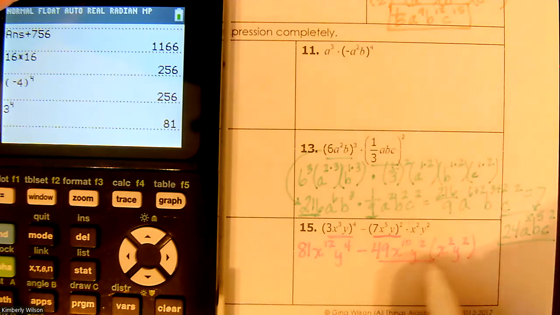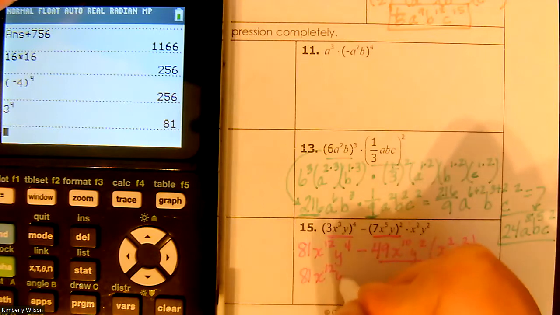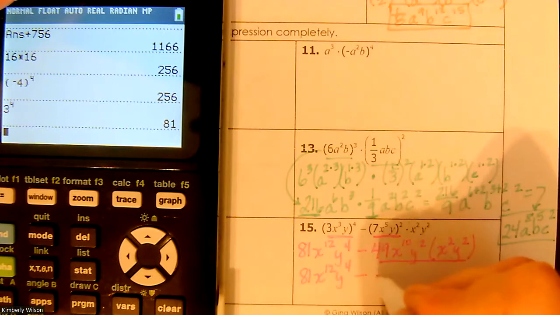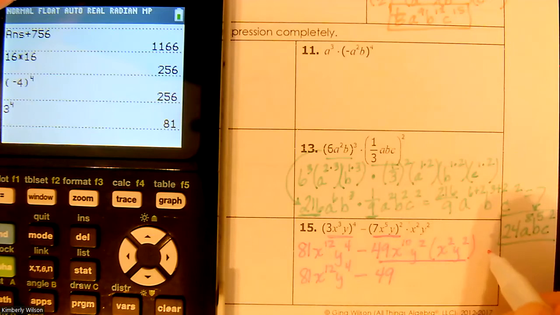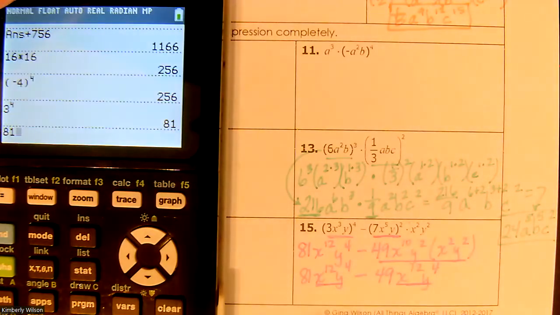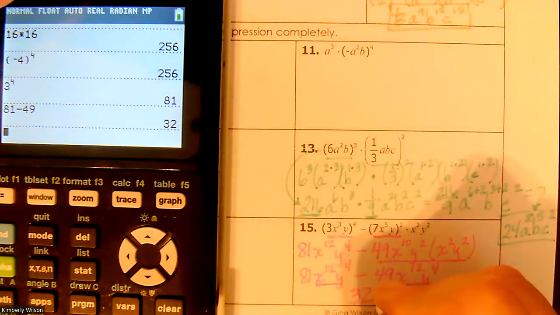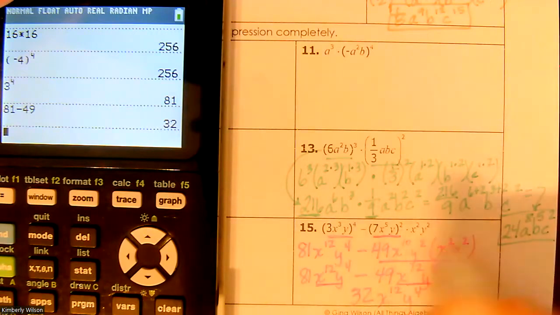So now I have to simplify this, which is now going to have 81 x to the 12th y to the 4th. I just bring this down. That's going to be minus 49. That's 10 plus 2, which gives me x to the 12th, y to the 2 plus y is y squared. So this is 2 plus 2, which is y to the 4th. And now we have like a variable situation, so I can do the subtraction of 81 minus 49, which is 32 x squared y to the 4th.